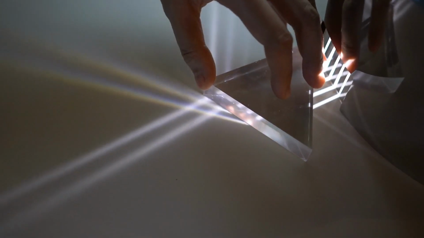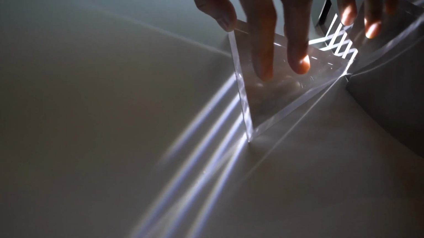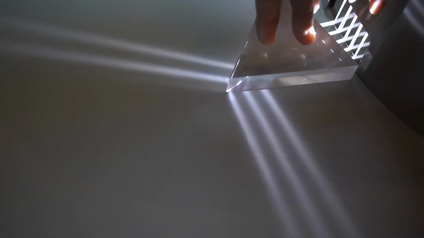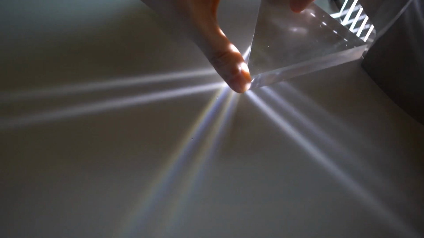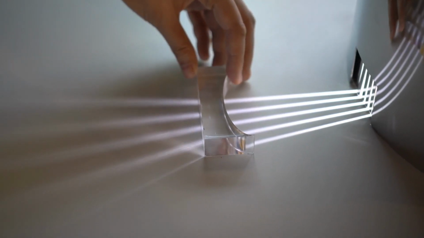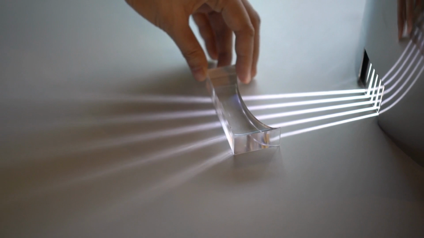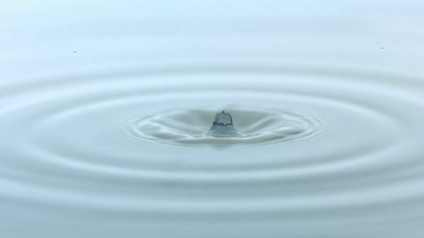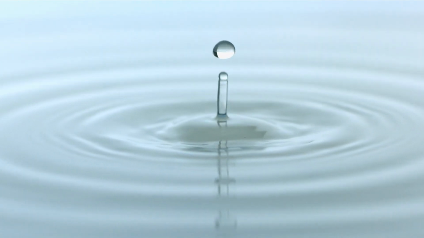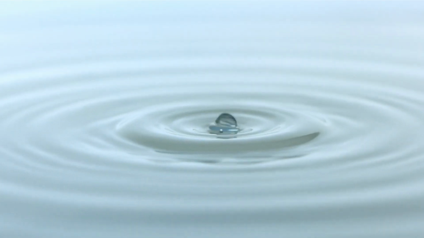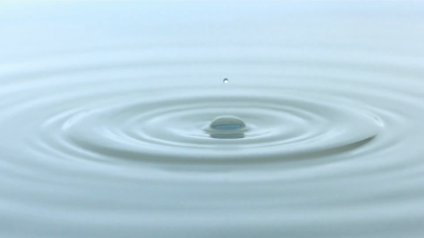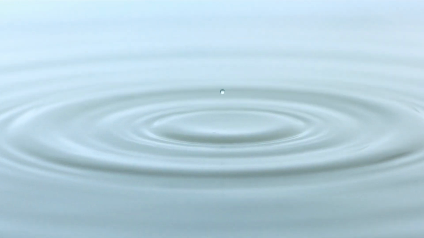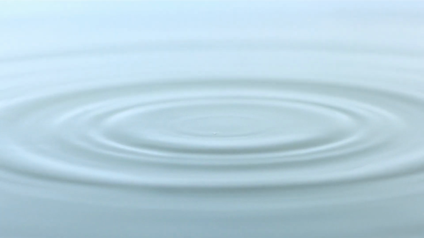Refraction. Refraction is a really cool phenomenon that happens when light travels through different materials like air, water or glass. It's like light taking a little detour. When light travels in a straight line and then enters a different material, it can change direction. This change in direction is called refraction. It happens because light travels at different speeds in different materials.